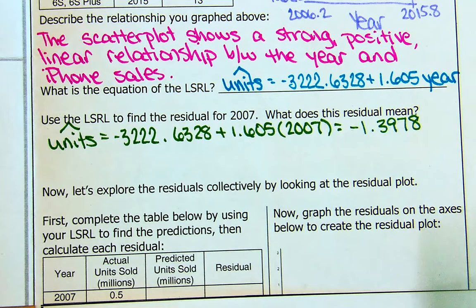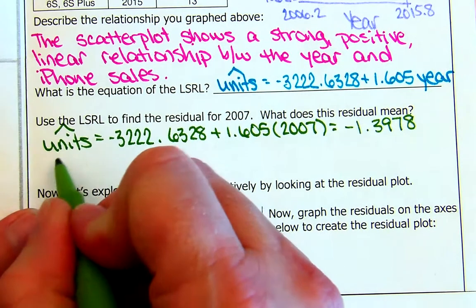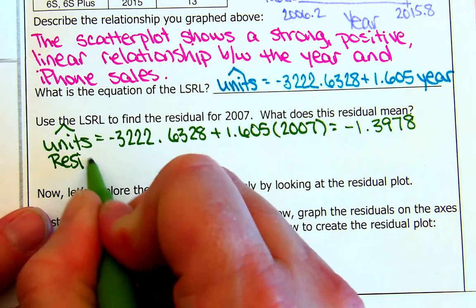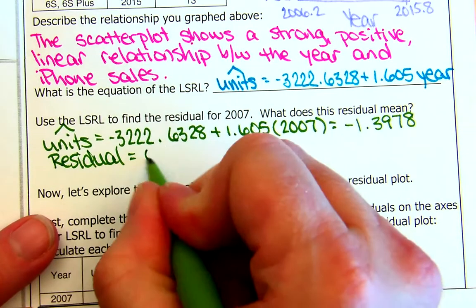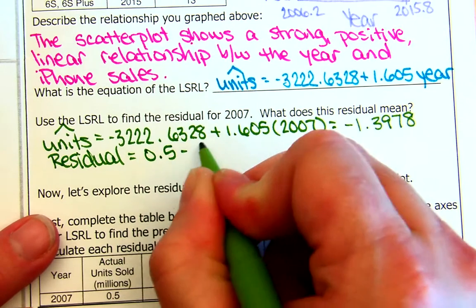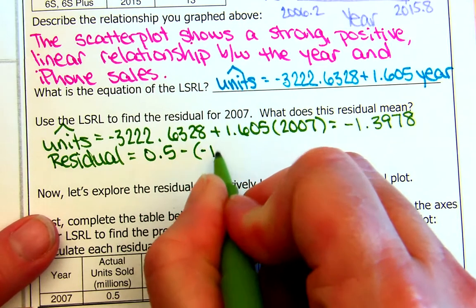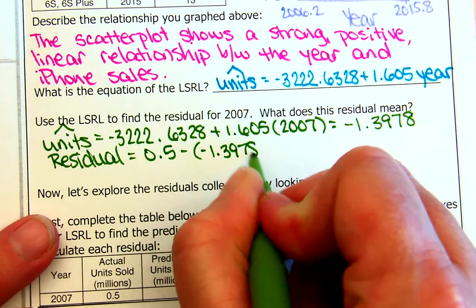Okay, so now we need to find a residual. So the residual equals actual minus predicted. So the actual was 0.5 minus the predicted, negative 1.3978.